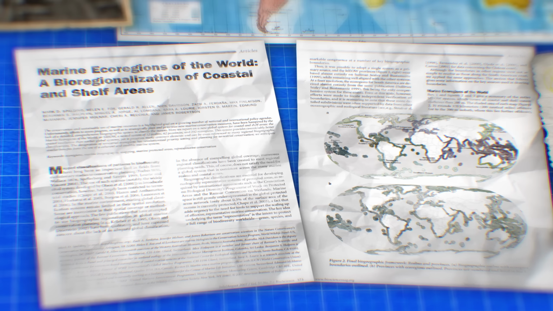Now, I'm not really sure why the World Wildlife Foundation chose to split things up like this, as this paper doesn't really go into the specifics like that, but I trust they have their reasons.